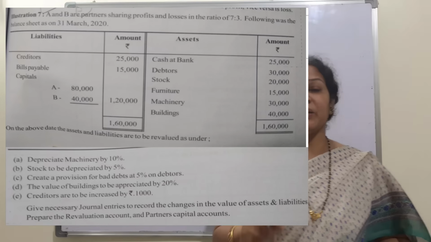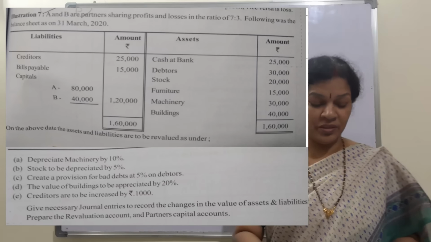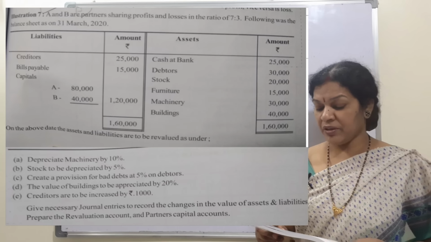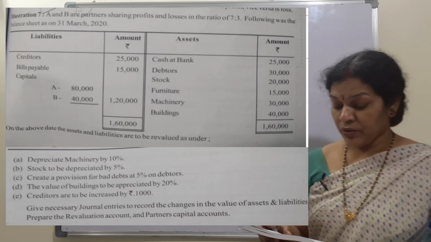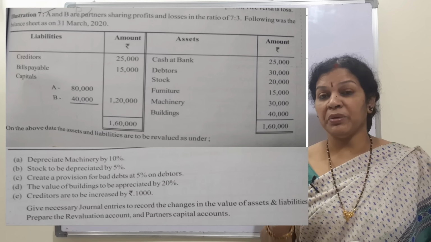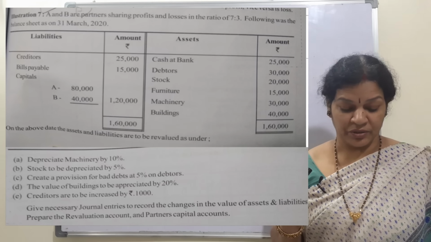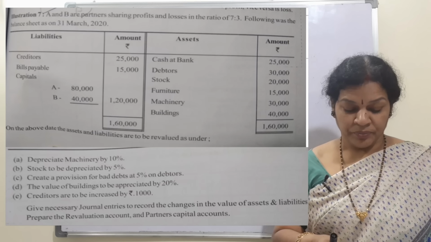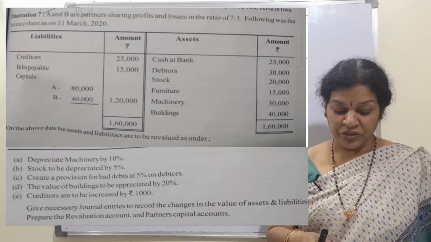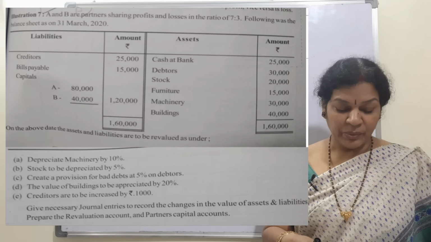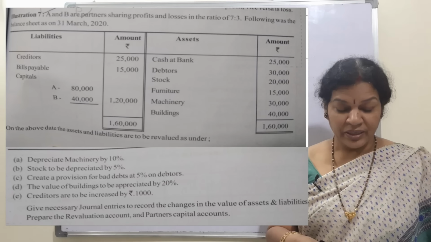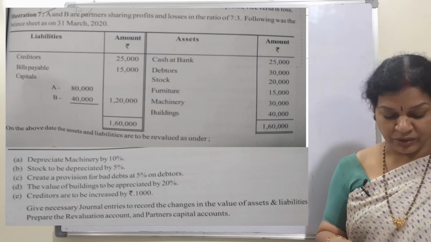The problem is given on the desktop, you can just see. A, B are partners sharing profits and losses in the ratio of 7:3. And the following was the balance sheet as on 31st March 2020. Remember the 7:3 ratio. What is given in the balance sheet? Asset side: cash at bank, debtors, stock, furniture, machinery, building. And liability side: creditors, bills payable and capital accounts of A and B. A's is 80,000, B's is 40,000.